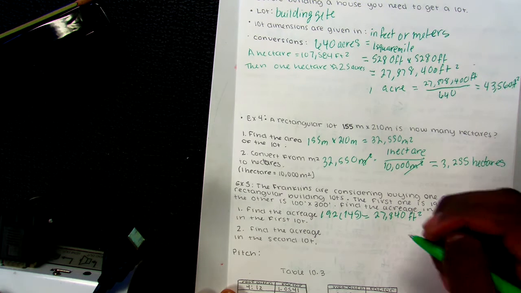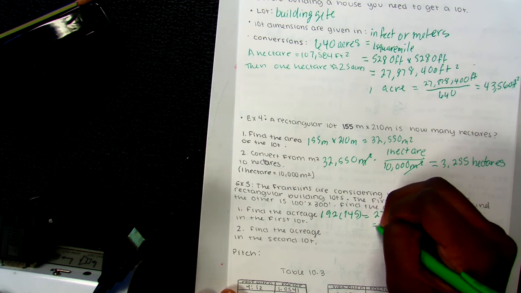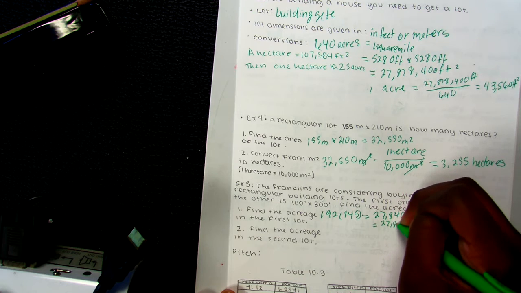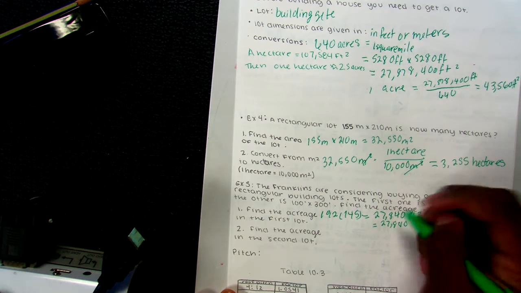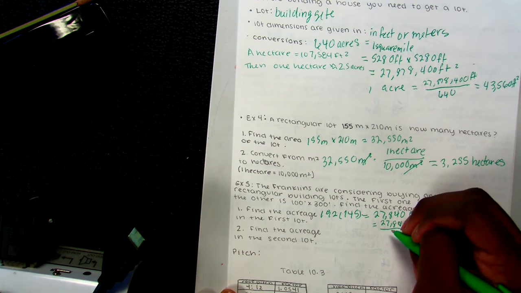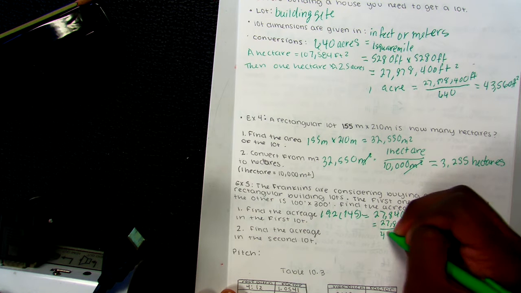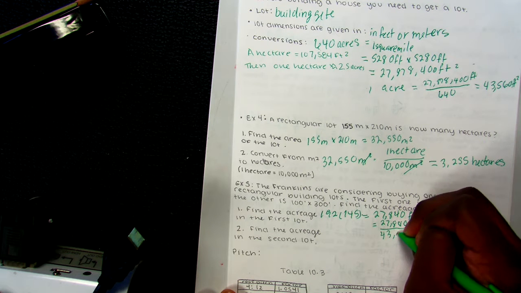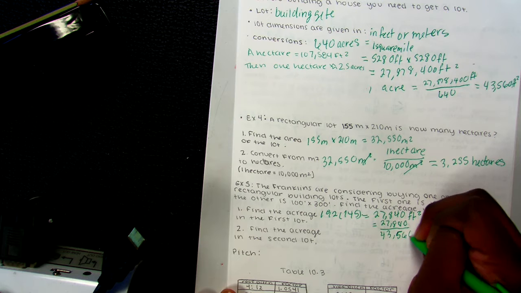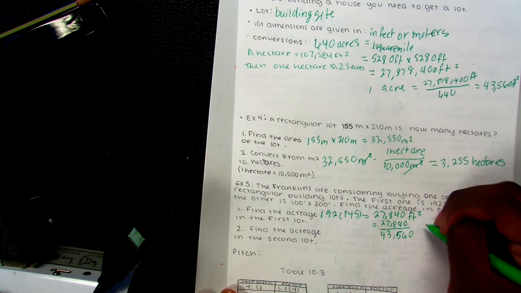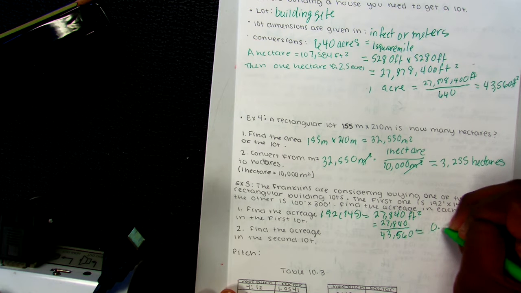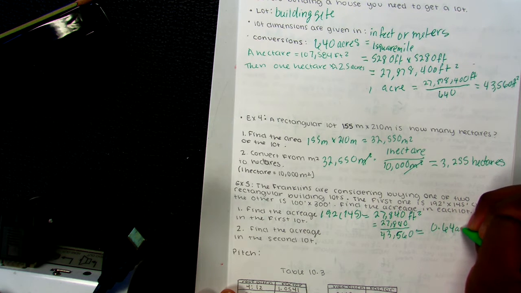From that, we would do 27,840 over 43,560. And we would divide that, and we would get 0.64 acres.